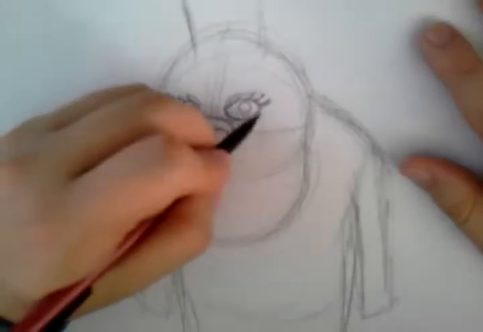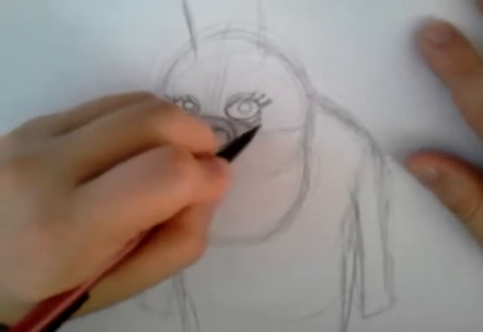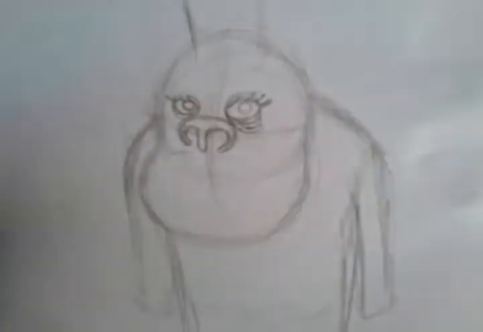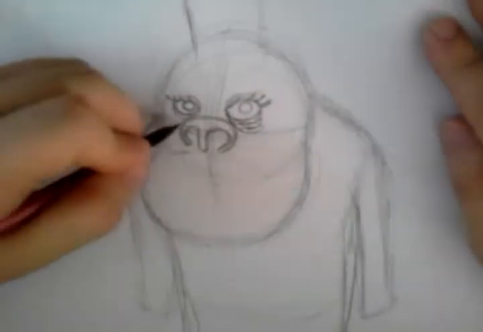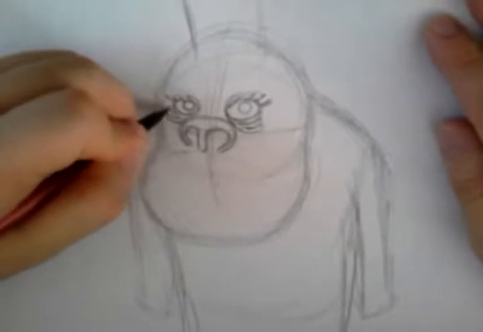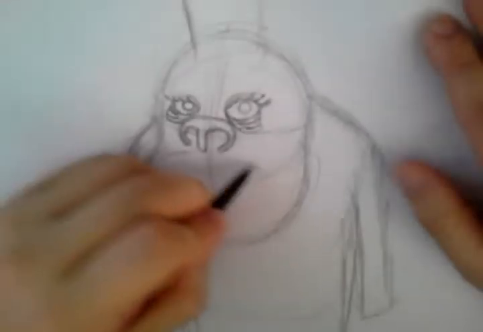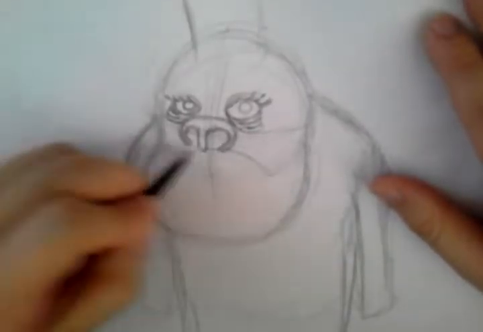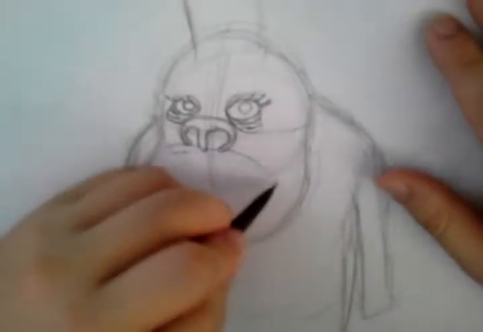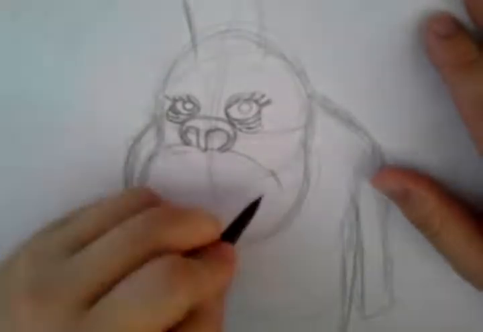Okay. She has very saggy bags under her eyes. Now we're adding on this section here, this little wrinkle that comes just above where her mouth is.